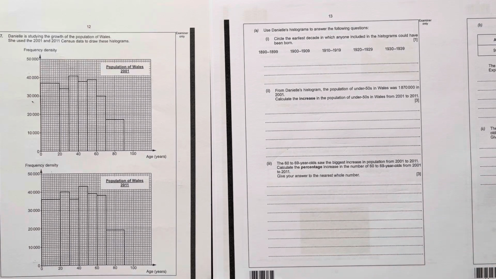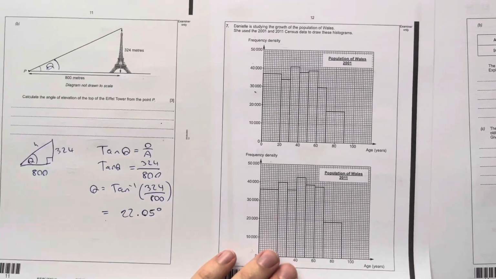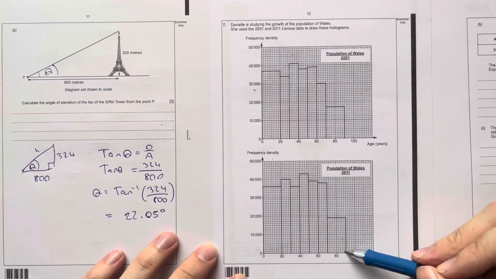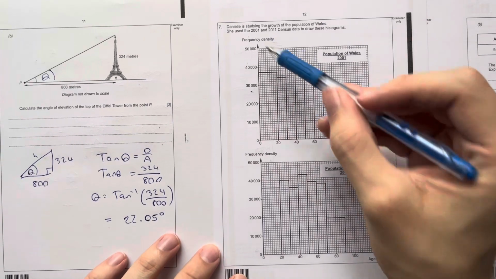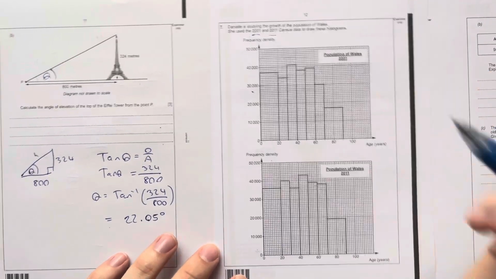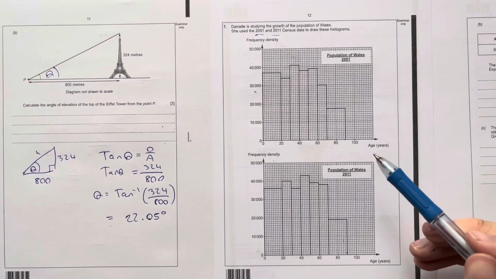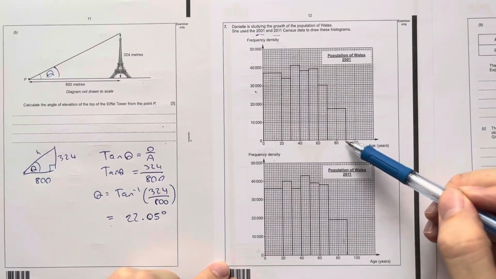Right, so circle the earliest decade in which anyone included in the histograms would have been born. So if we go back to this very quickly, look at these histograms here. The oldest for both of them is 90. This is given in a range, so we pick a range and we go for the starting value or the end value. I would go for the start value personally. So the oldest person on here is 90.